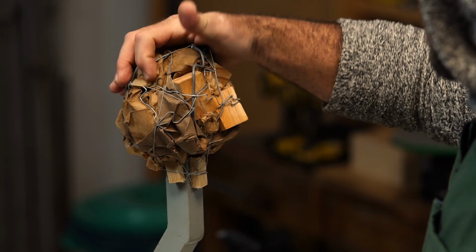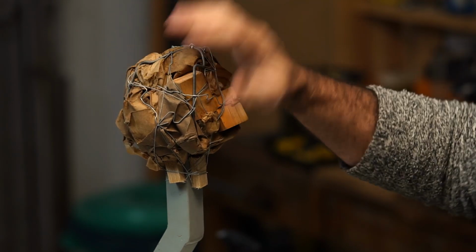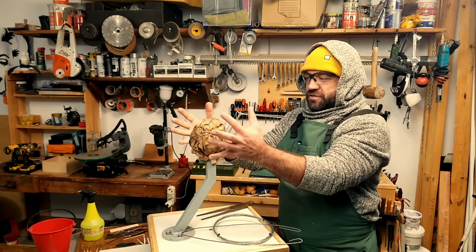Then I, of course, have some tissue or packing paper. You can use newspaper to pack it in there. And that's just going to take up the volume, so it's just not solid clay.